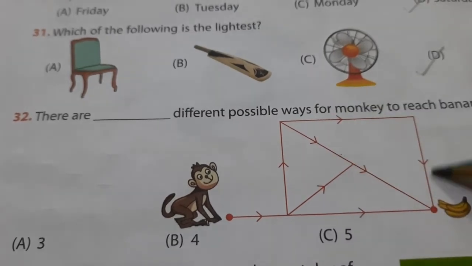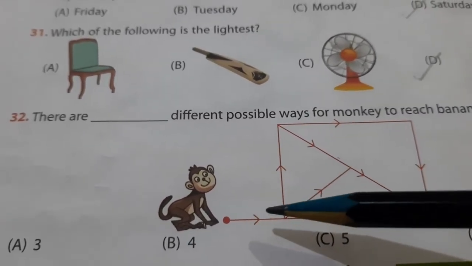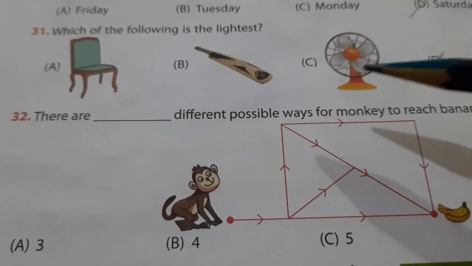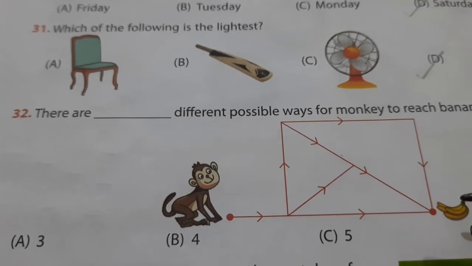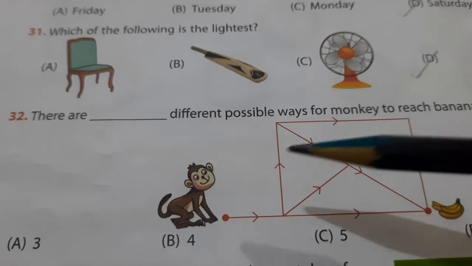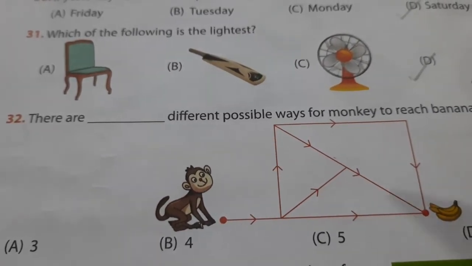Whenever we are solving these questions, as I've been telling you, we have to look at the arrows. Arrows are important. They give the direction in which things are going to move, whether it is a monkey to a banana or a car to a place.